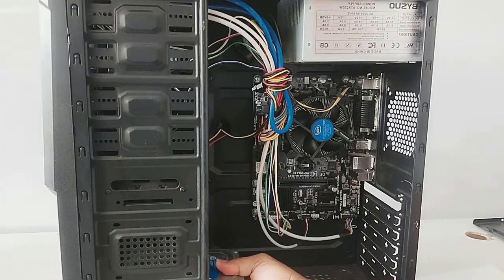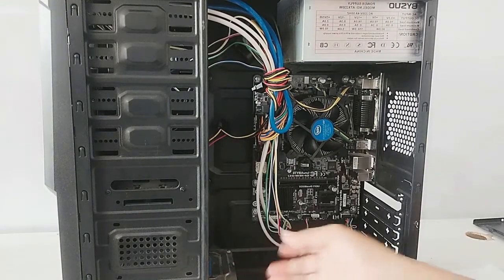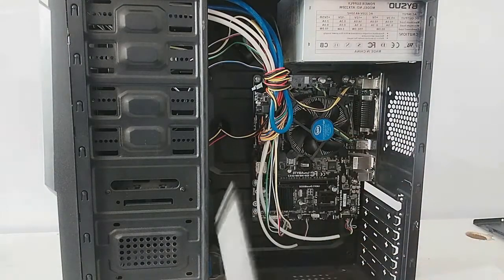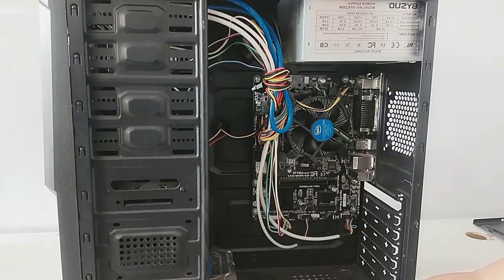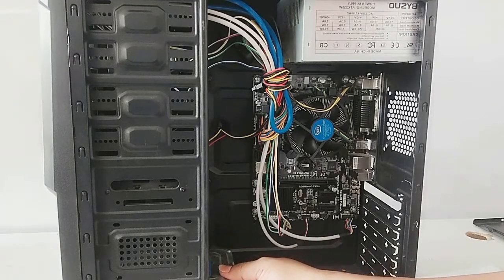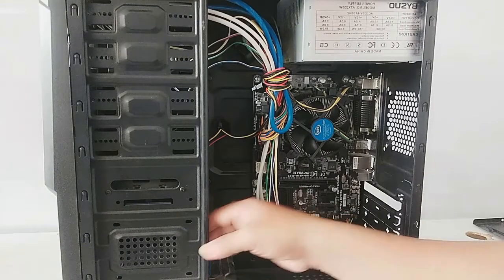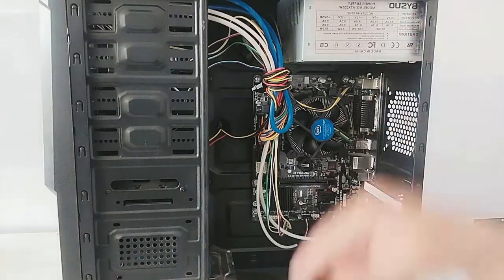Okay, gently, and then after that mount the screws. Mount the screws, and then after it, what's next?